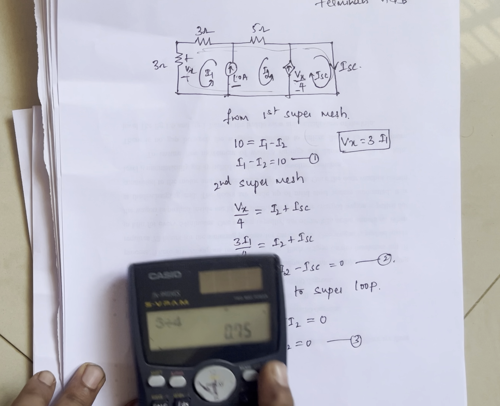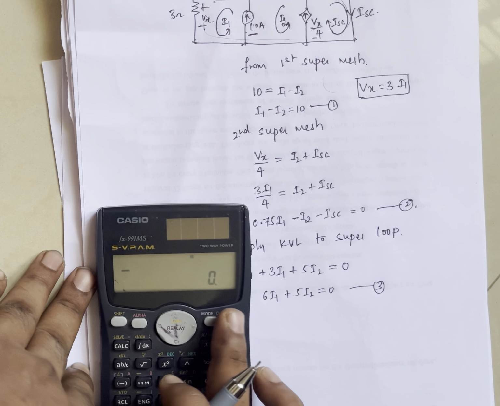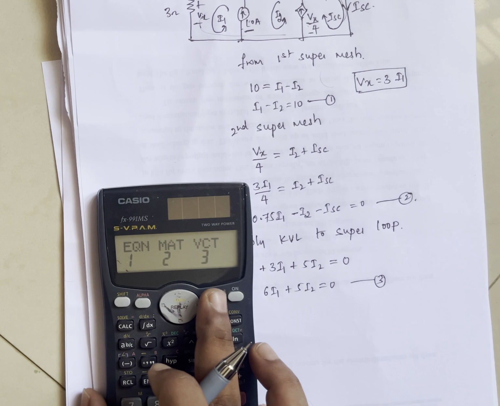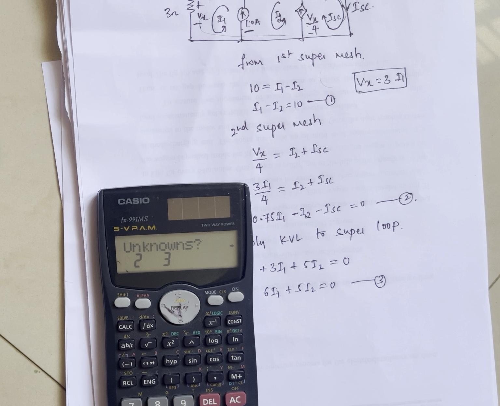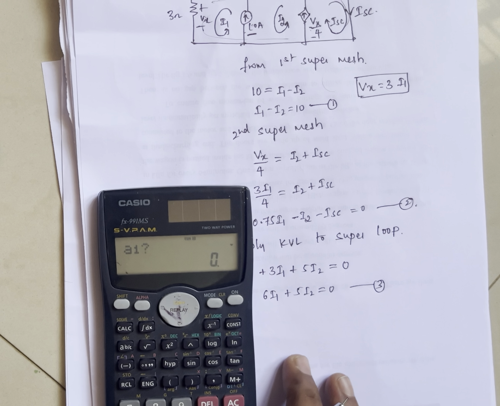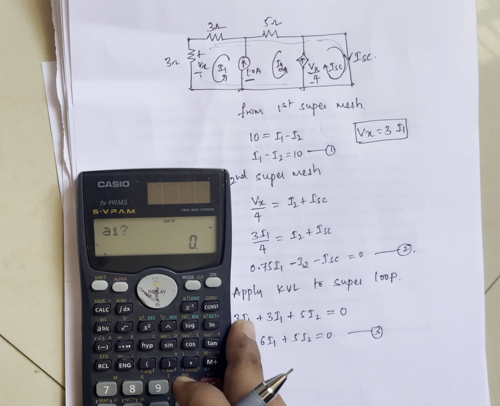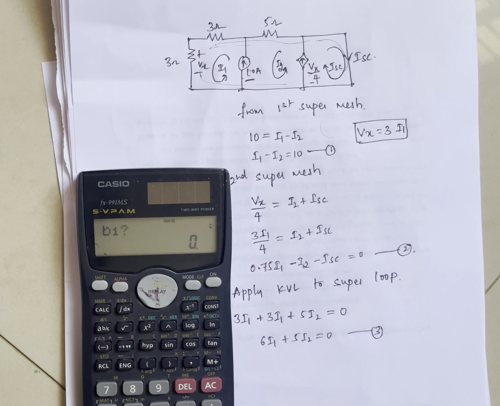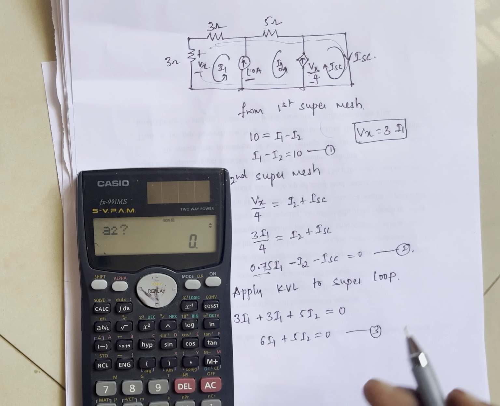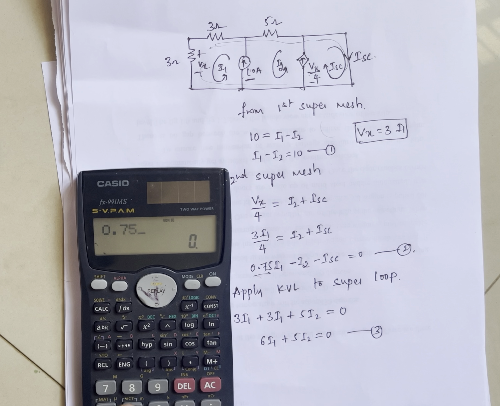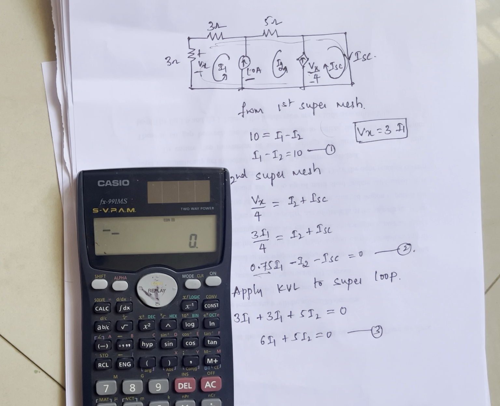Now we can solve the equations with the help of a calculator. Keep your calculator in equation mode. 3 unknowns are there. For the first equation, I1 minus I2, that is nothing but 1, minus 1, ISC is 0, then D1 is 10. Similarly do it for the next one: 0.75, minus 1, minus 1, 0.